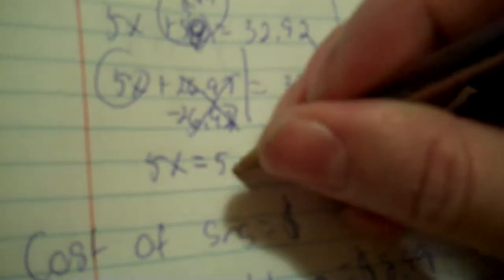So then we minus 26.97. So 5x equals 32.92 minus 26.97 is 5.95. Then I divide each side by 5. And 5.95 divided by 5 is 1.19. So the x's are $1.19 a piece. So there you have it.